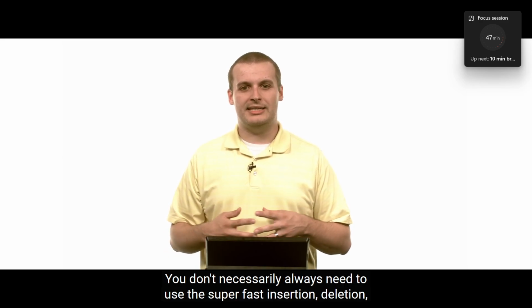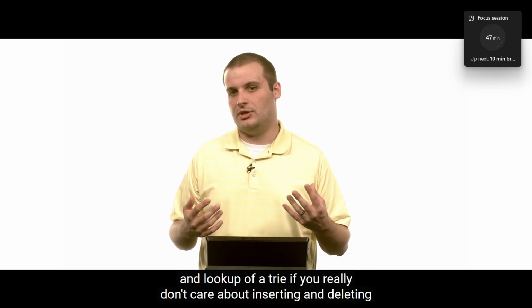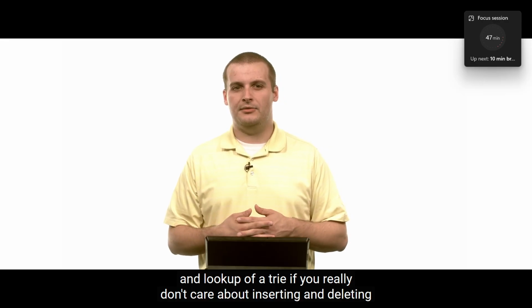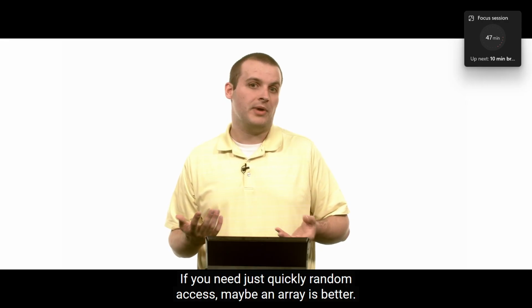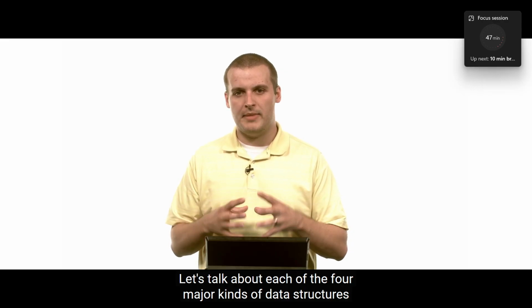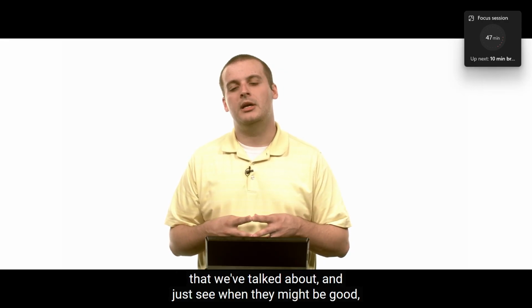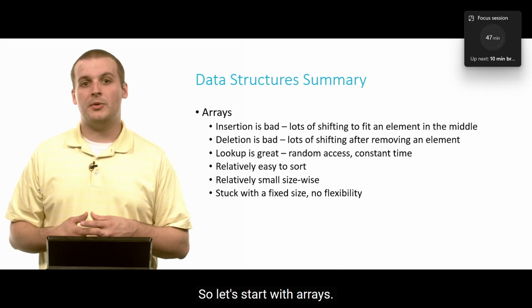You don't necessarily always need to use the super fast insertion, deletion, and lookup of a trie. If you really don't care about inserting and deleting too much, if you just need quick random access, maybe an array is better. So let's distill that, right? Let's talk about each of the 4 major kinds of data structures that we've talked about, and just see when they might be good and when they might not be so good. So we'll start with arrays.